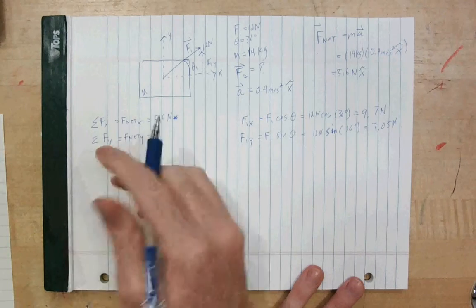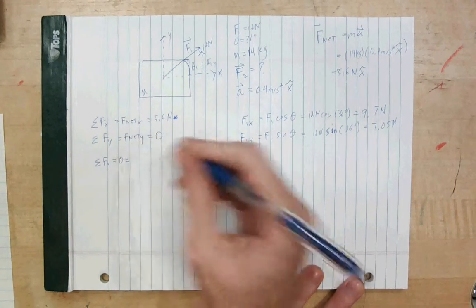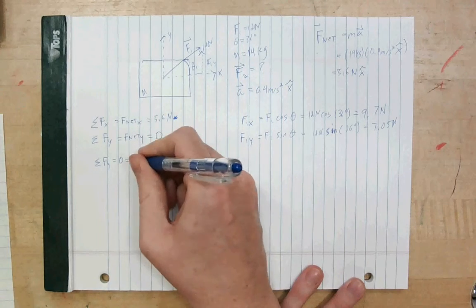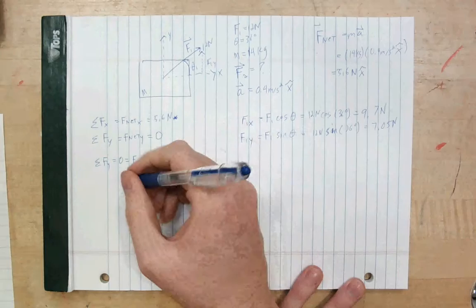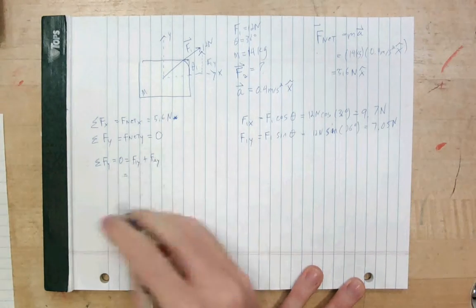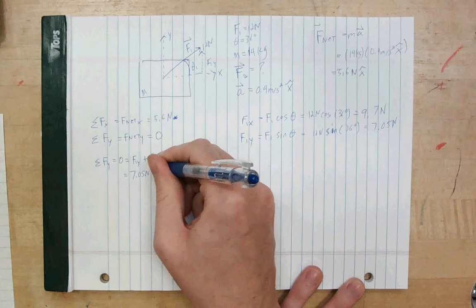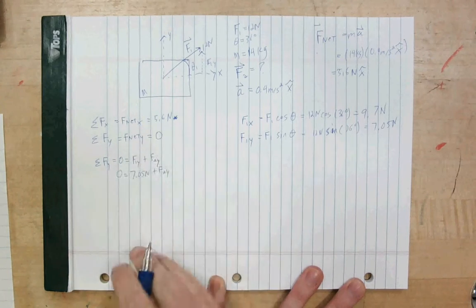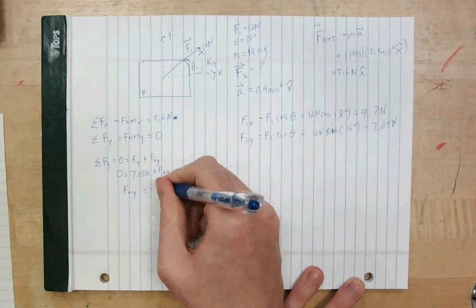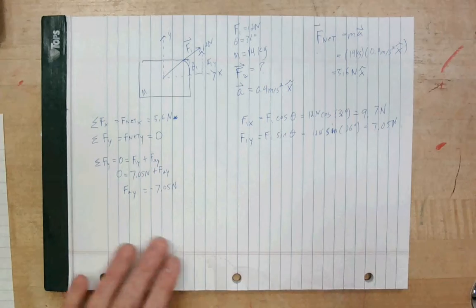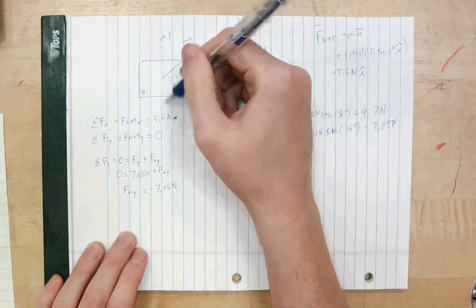I know my sum of forces in y is 0, and that's F1y plus F2y, which is 7.05 newtons plus F2y. Remember, that's equal to 0. So F2y is negative 7.05 newtons, which would mean 7.05 pointed this way.